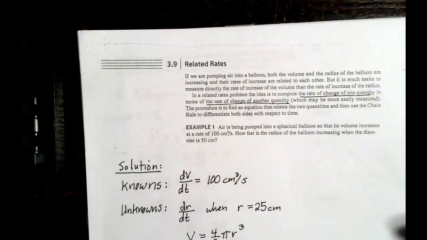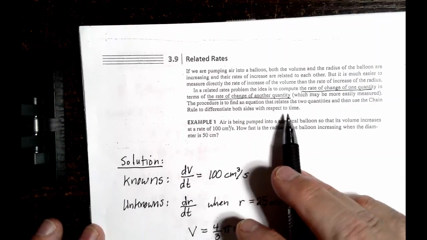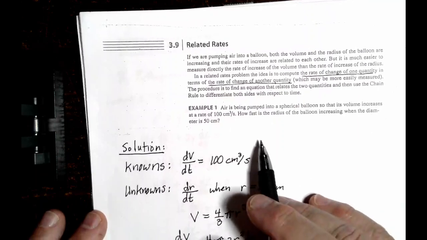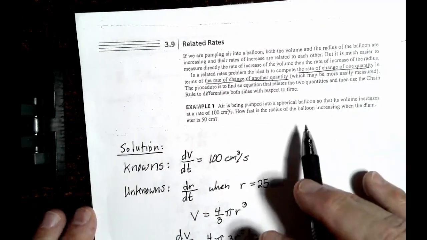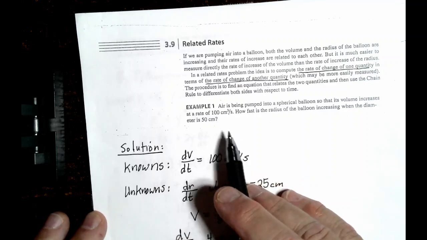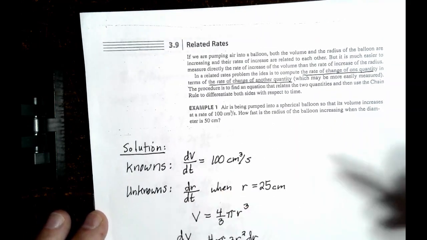Alright, if we're talking about related rates, we're talking about two different items that are changing at the same time, and their rates are related to each other. So an example here is air being pumped into a balloon, so the volume increases at a rate of 100 centimeters cubed per second. How fast is the radius increasing when the diameter is 50?